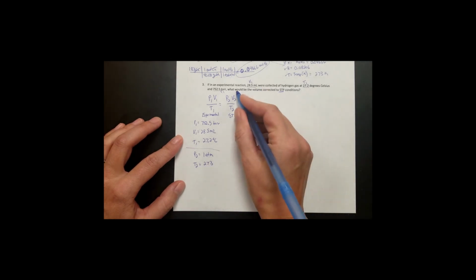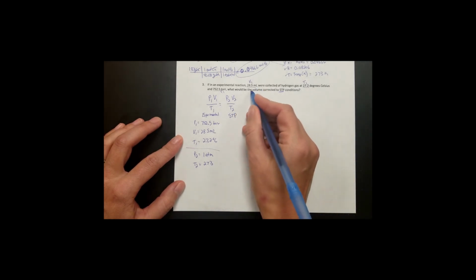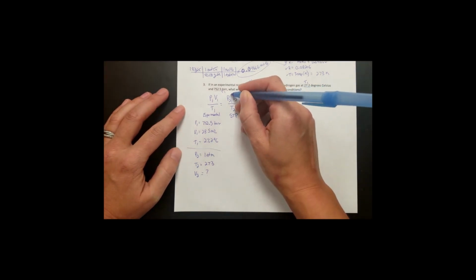And it's asking what would be the corrected volume. So it's asking what would be the volume at standard pressure and standard temperature. So that's my question mark. That's what I'm solving for. So I'm going to go ahead and rearrange this equation to solve for V2. And then before I plug in any of my variables here, I'm going to make sure that my units are fine. So let's rearrange this to solve for V2.